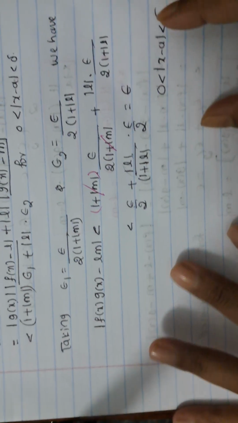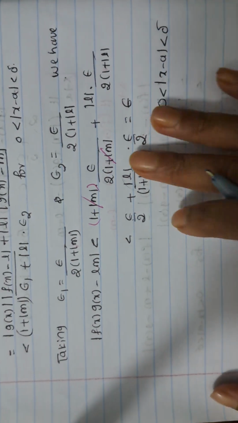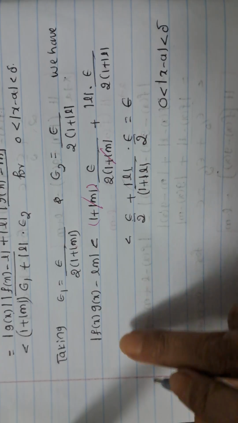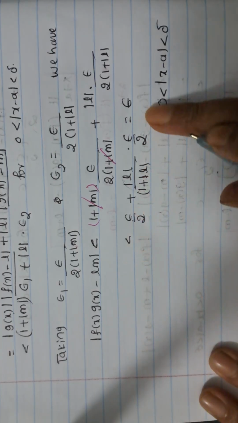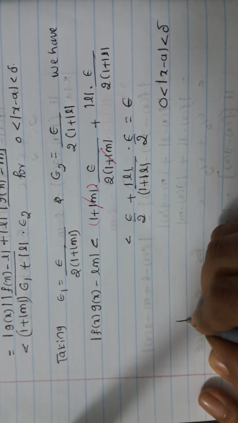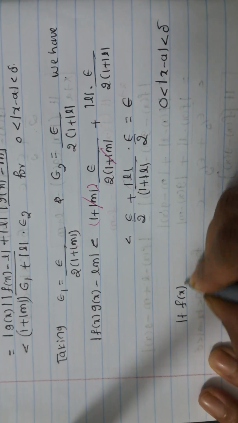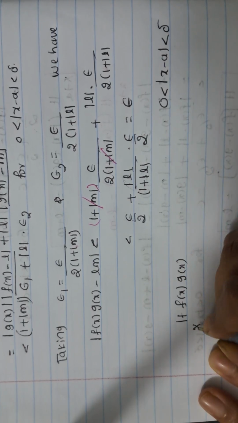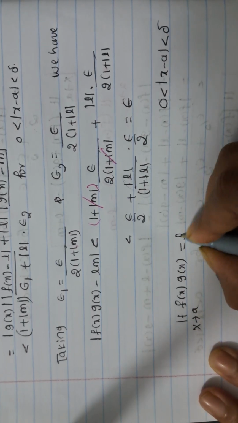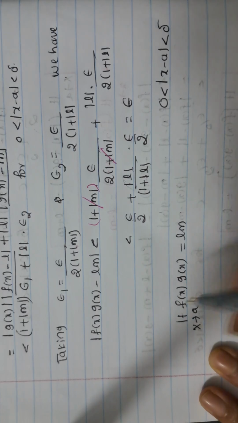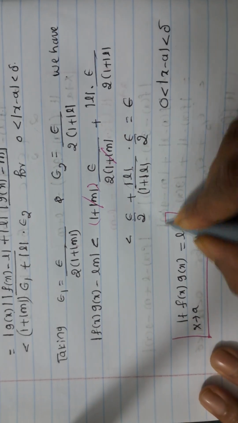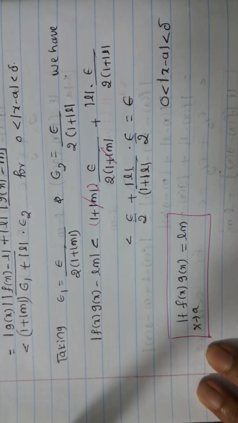So therefore, by the property of the limit, we are now good here. Hence we started with this one, and we got that it is less than epsilon. Therefore we say that the limit of f(x)g(x) as x tends to a is equal to L times m. This is also a very important result in the algebra of limits.